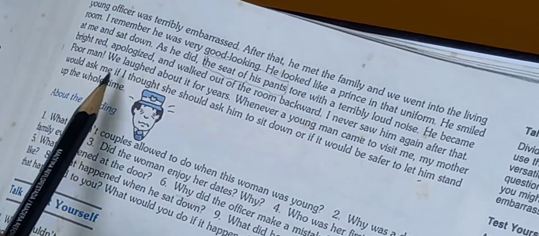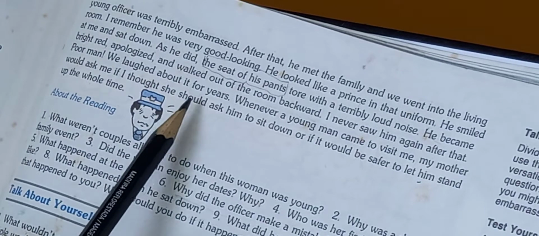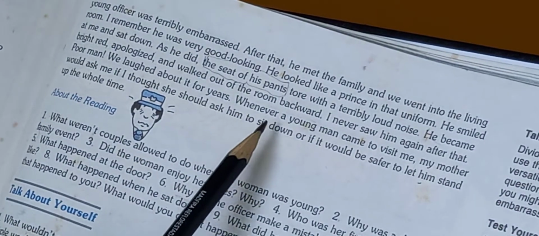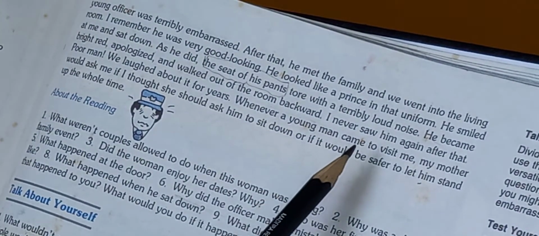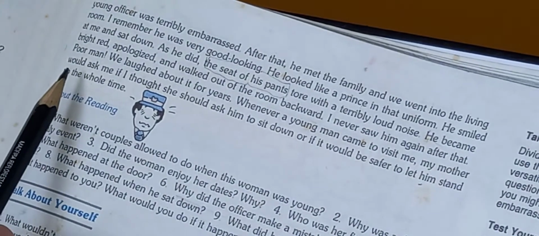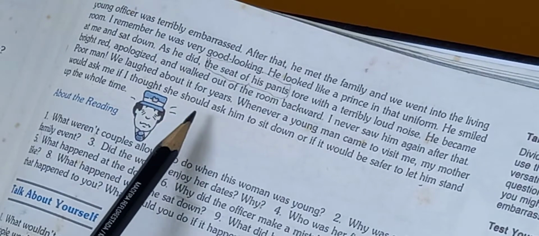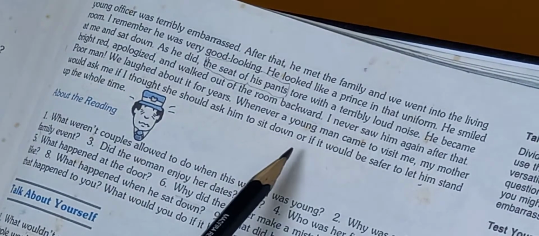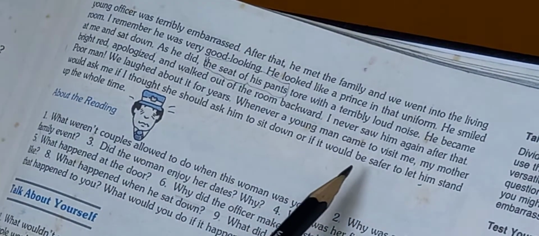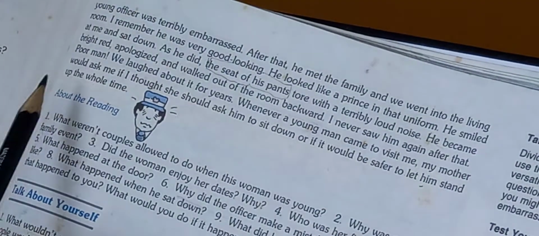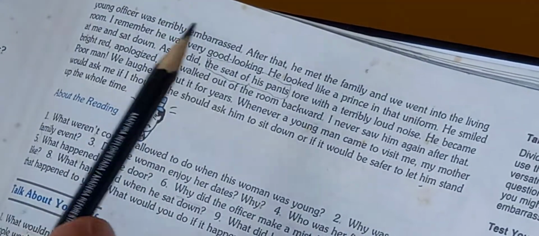Poor man. We laughed about it for years. Whenever a young man came to visit me, my mother would ask me if I thought she would ask him to sit down or if it would be safer to let him stand up the whole time.